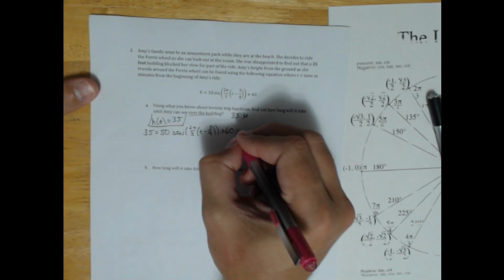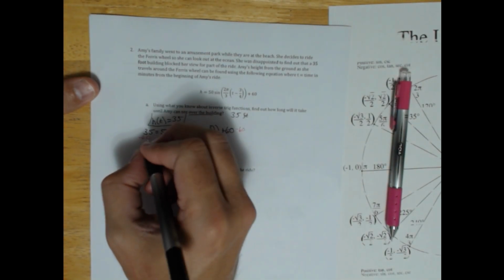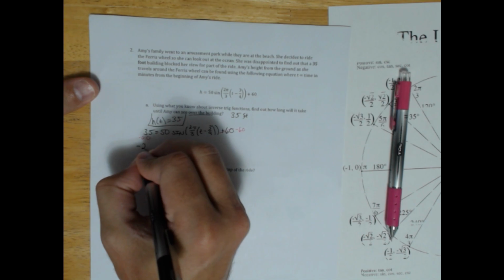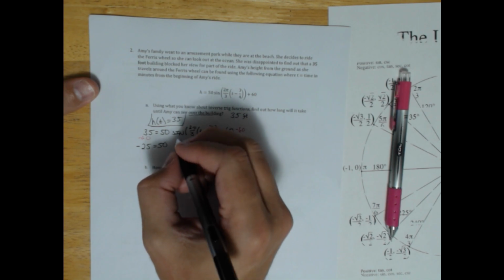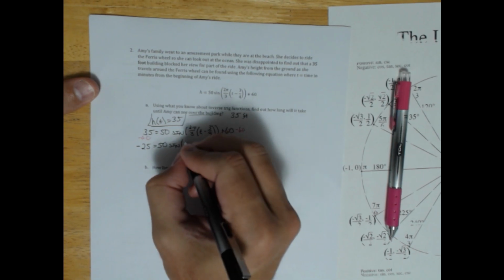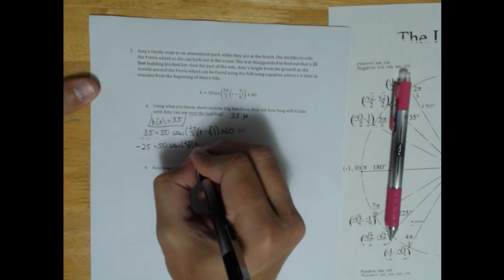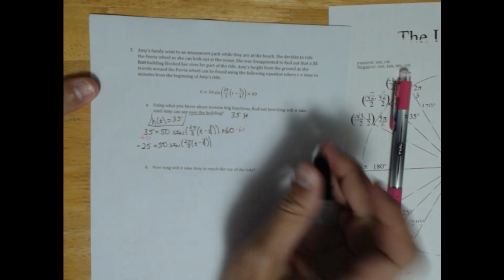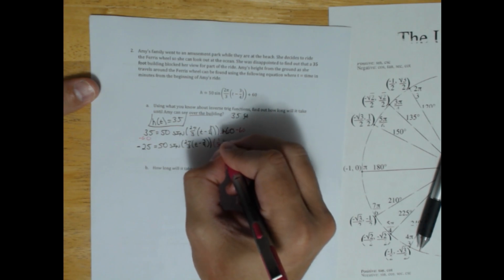So our first step is to get rid of this 60, which should give us negative 25 is equal to 50 sine of 2 pi over 3 times t minus 3/4. And we're going to multiply by the reciprocal, 1/50th.